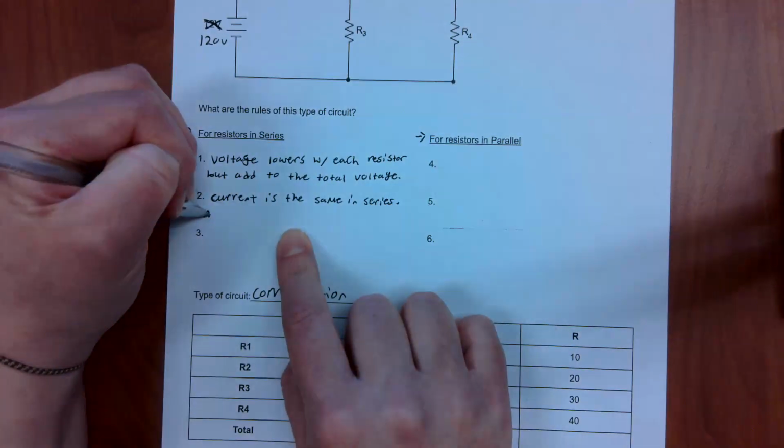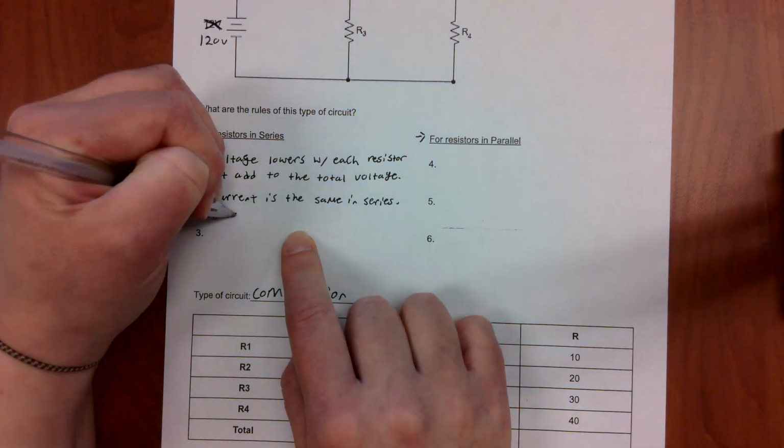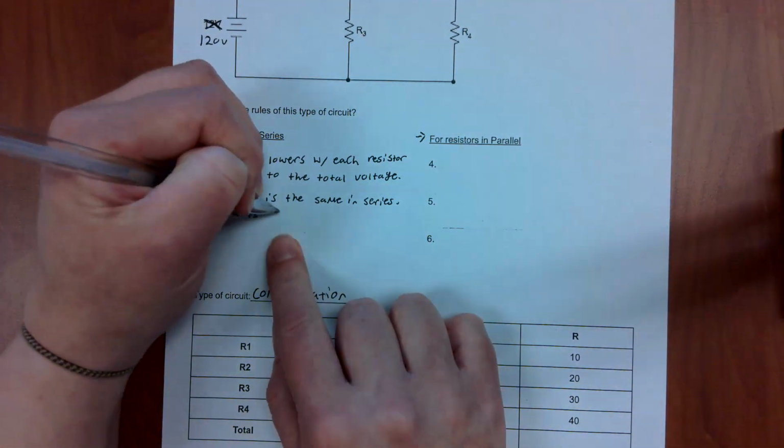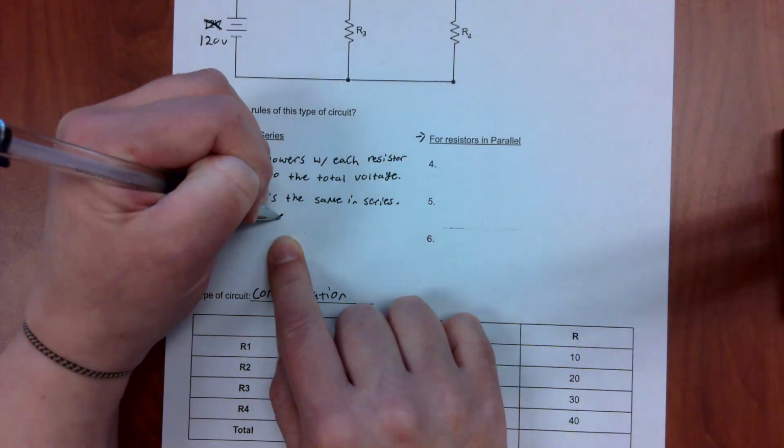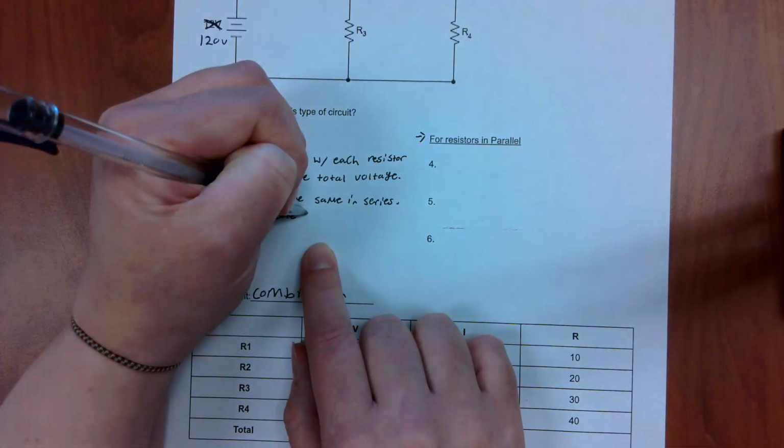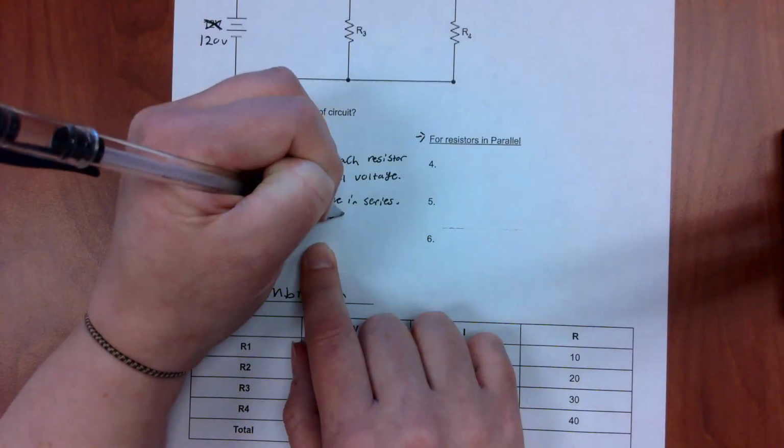In other words, all parts in series share the same current.